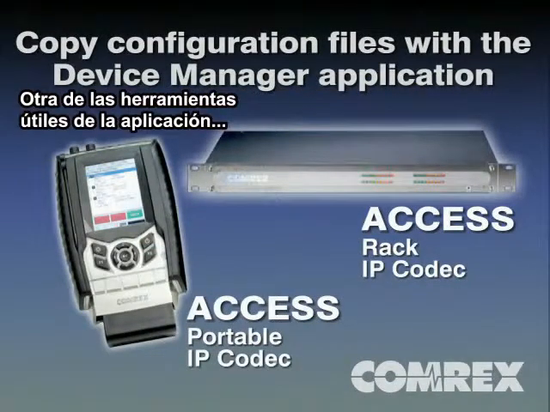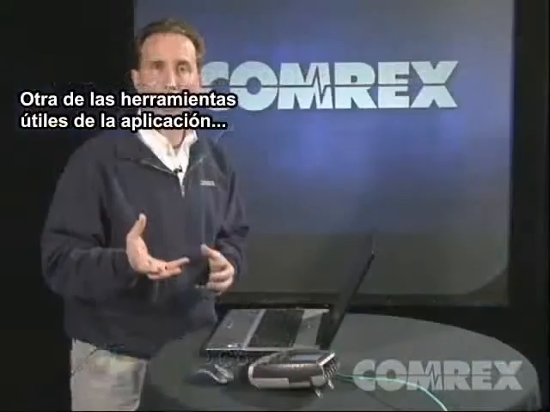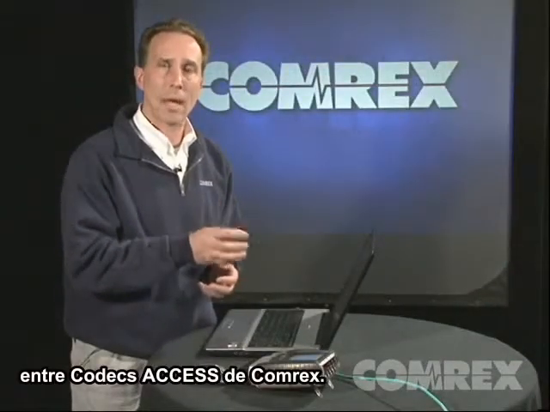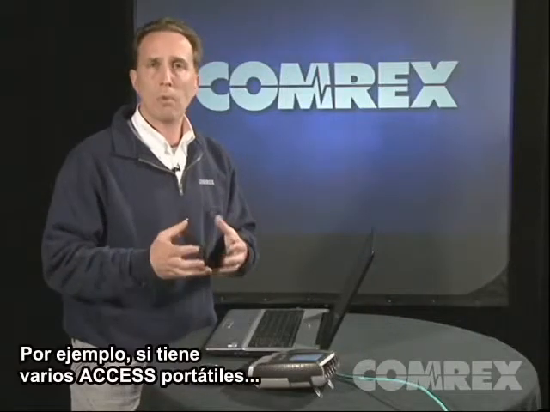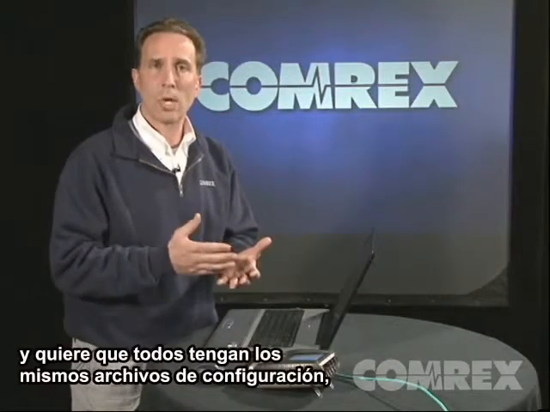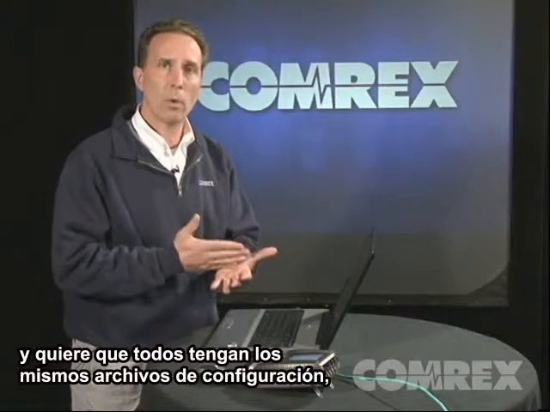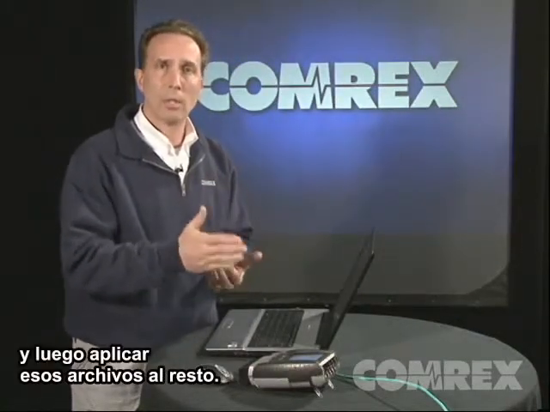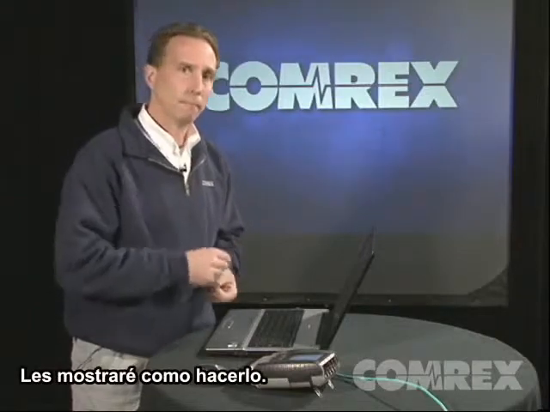One other very useful feature of the Comrex Device Manager application is the ability to copy configuration files between Comrex Access codecs. For example, if you have multiple Access portables and you want them all to have the same configuration file, you can copy from one and then take that file and apply it to the others. Let's show you how to do that.